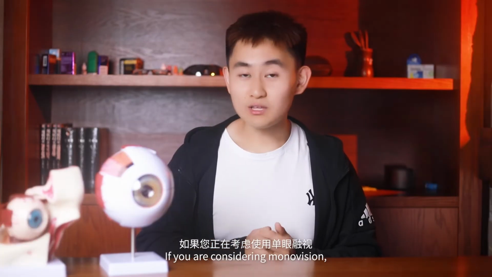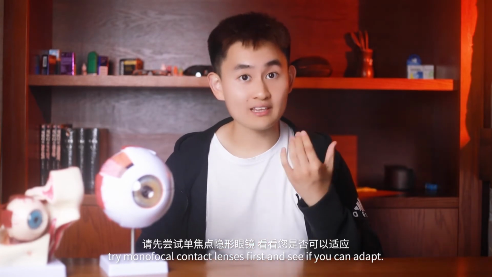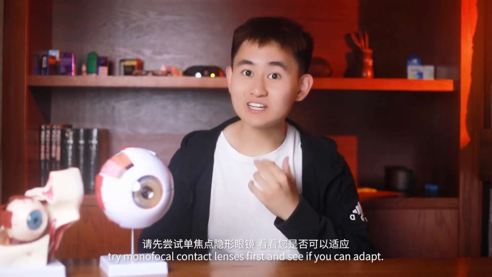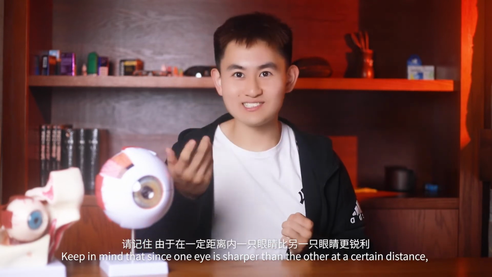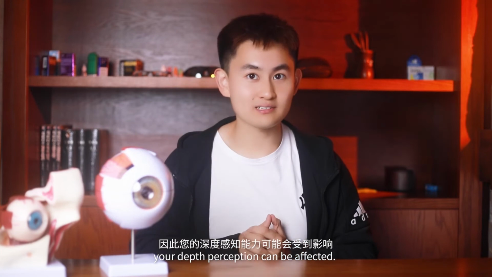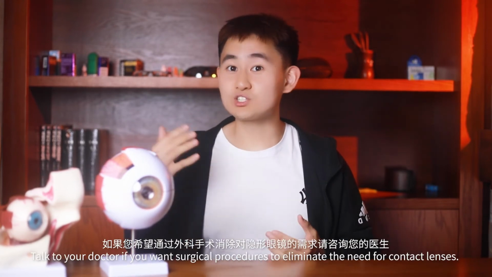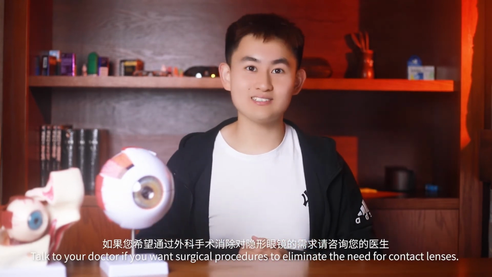If you are considering monovision, try monofocal contact lenses first and see if you can adapt. Keep in mind that since one eye is sharper than the other at certain distances, your depth perception can be affected. Talk to your doctor if you want surgical procedures to eliminate the need for contact lenses.